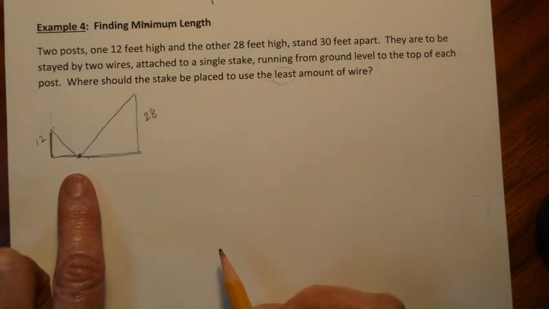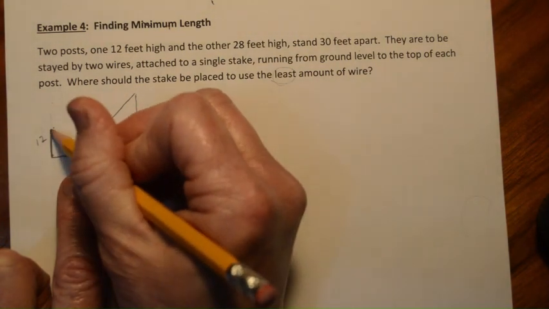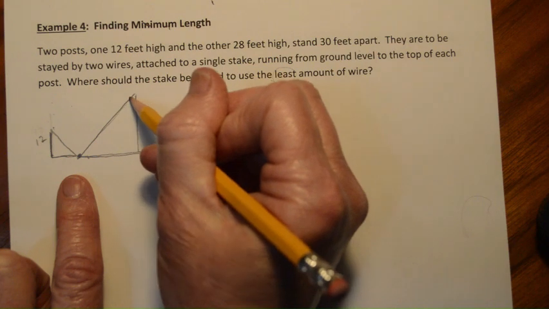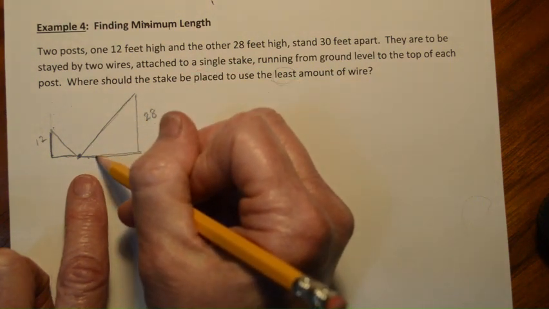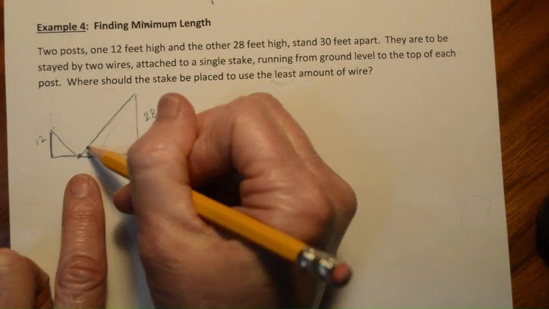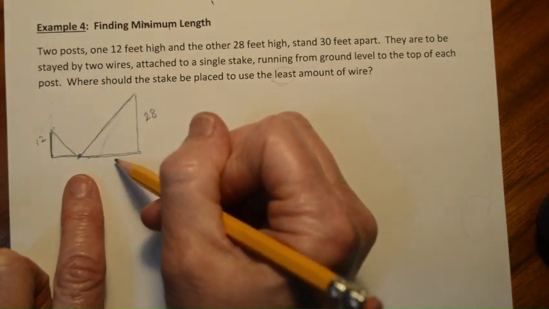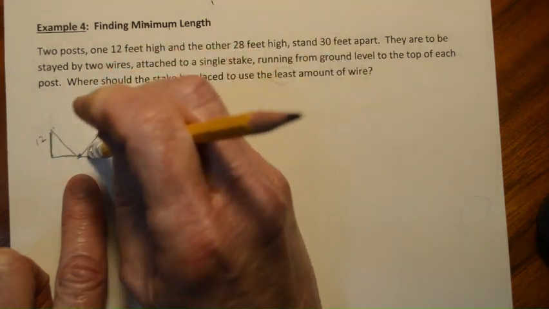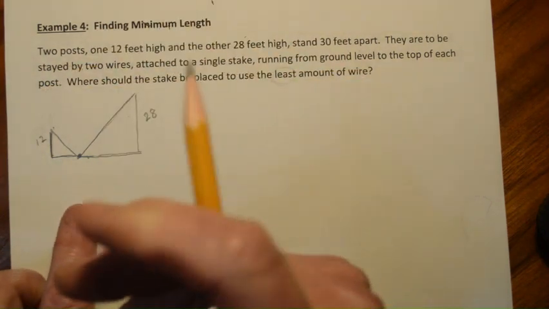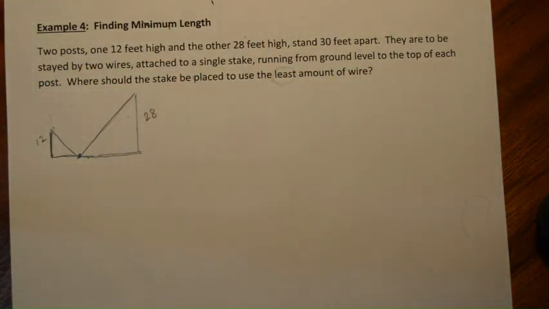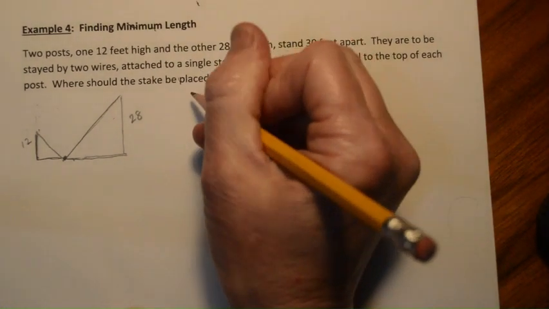We're trying to minimize the amount of wire that we use. So it doesn't make sense to put it right in the middle. That would make this wire shorter, but it would make this wire longer. So we're just trying to figure out where is the best spot to place this so we use the least amount of wire. All right, so we know that we want to minimize the wire.